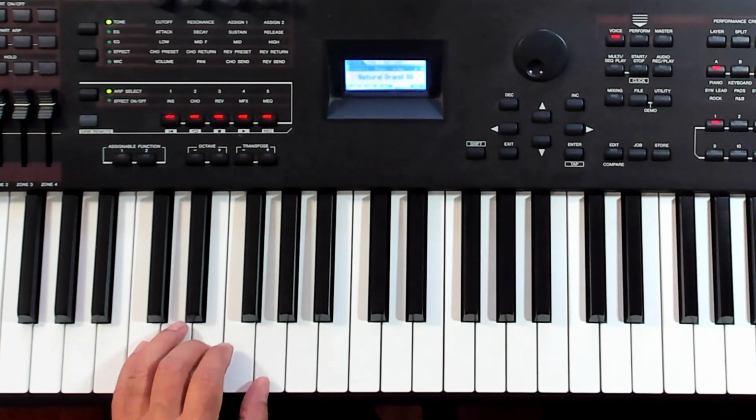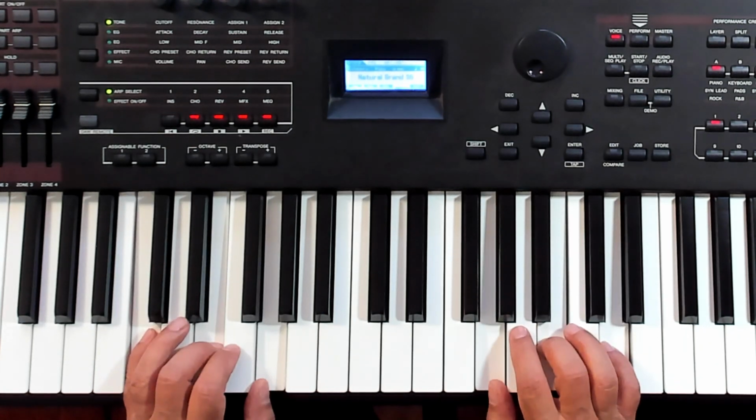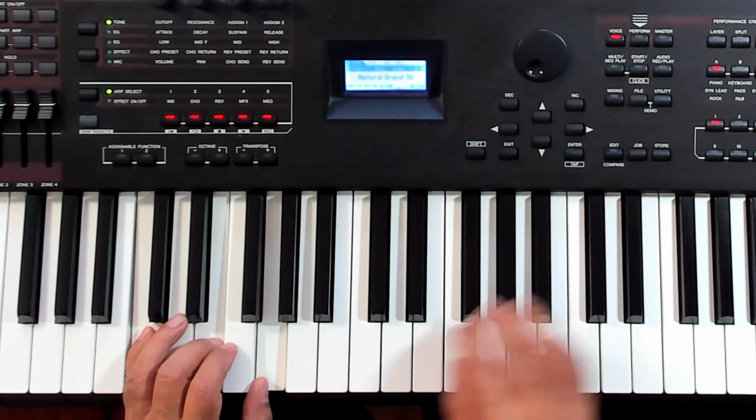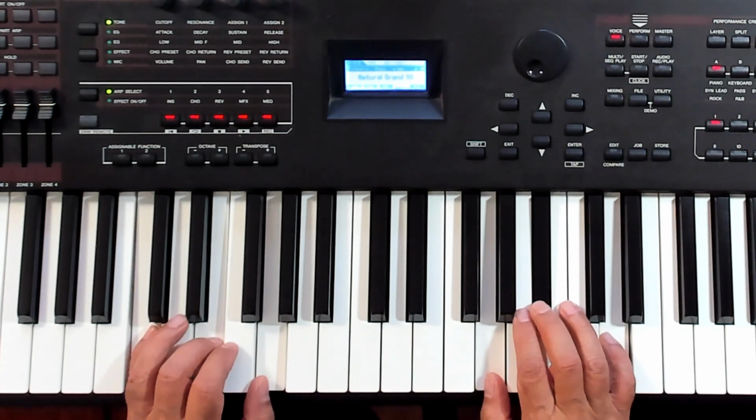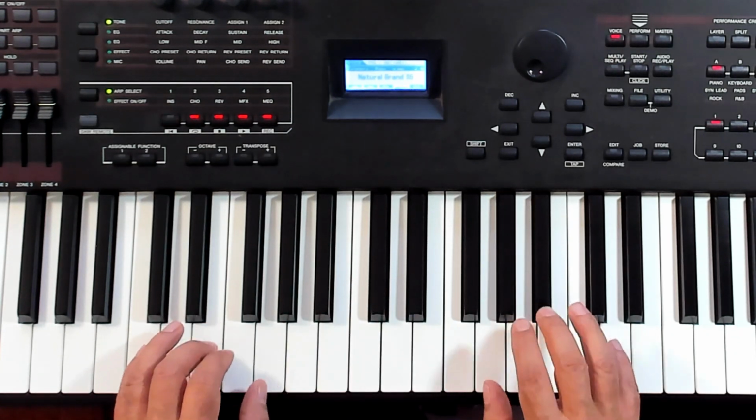We used a C triad at the bottom and then a G triad on top, and we get one type of sound. But how about a G triad below and a G minor on top? Then we're going to have a different type of sound. This would imply a dominant 7 with 9.